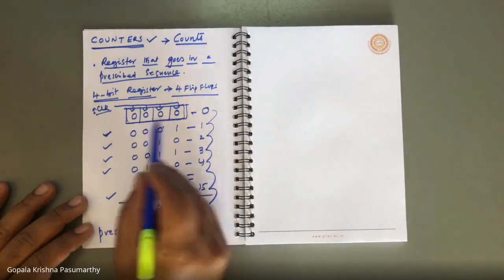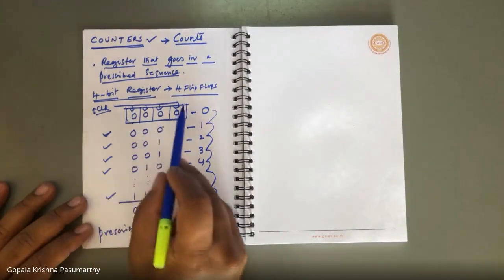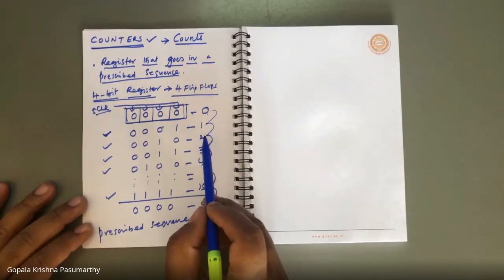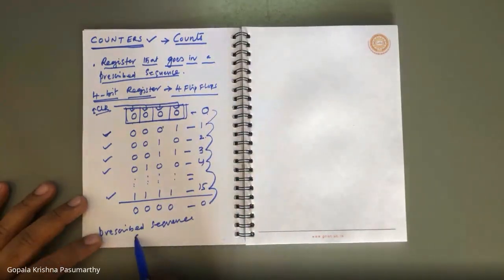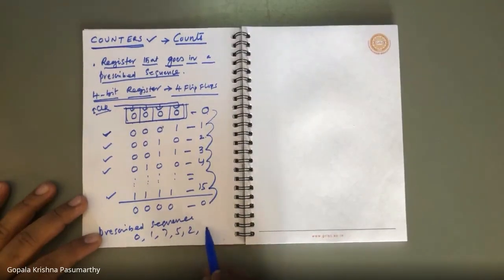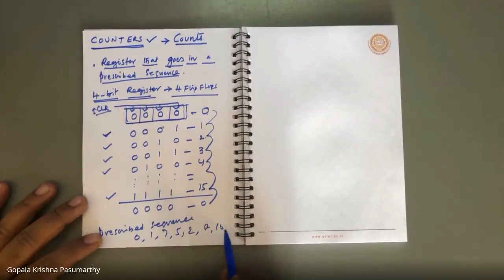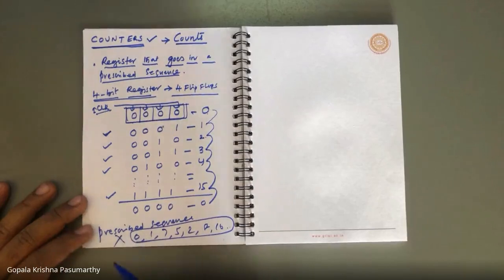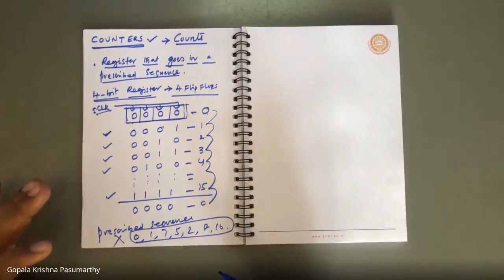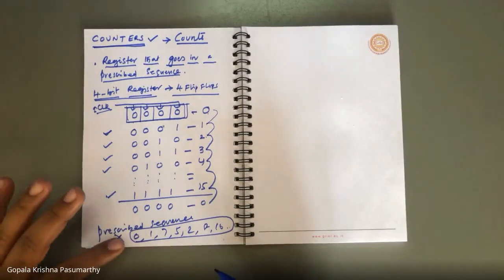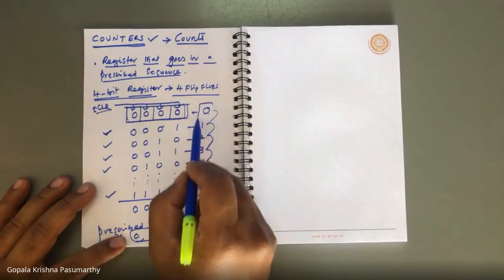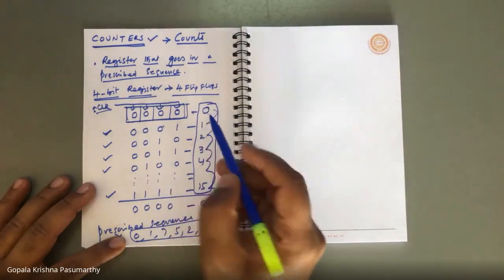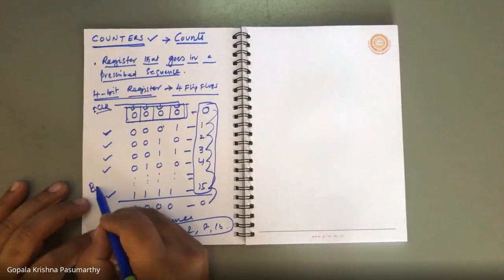Means the transitions of a register are going in a meaningful way. For example, if there is a register which counts like this: 0, 1, 7, 5, 2, 8, 16, we will not call it a prescribed sequence. A prescribed sequence means a sequence which makes some sense. What is the sequence here? This is called binary sequence.